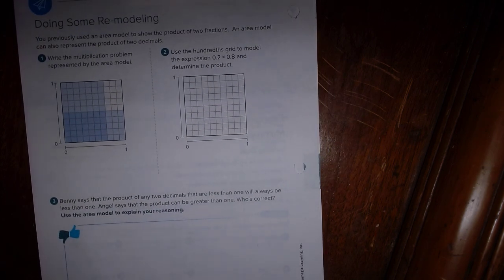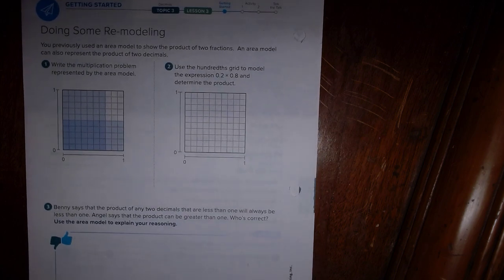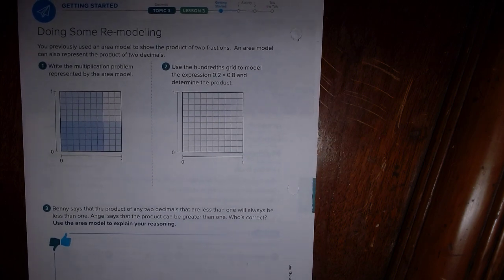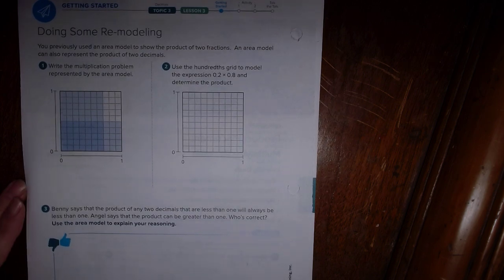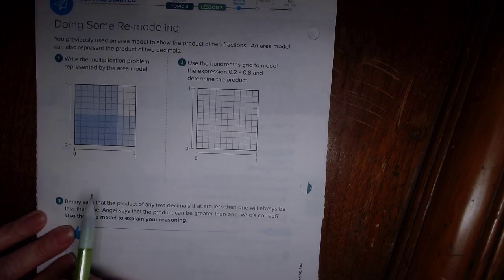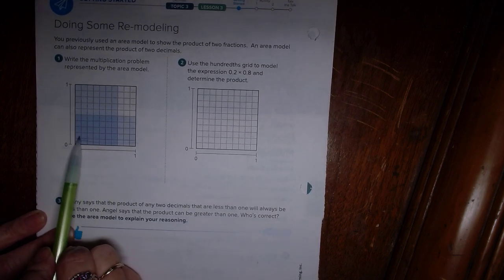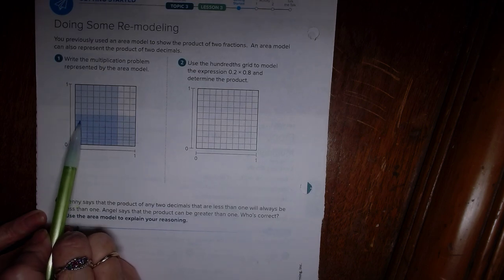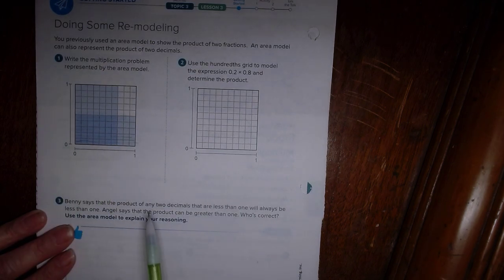You previously used an area model to show the product of 2 fractions. An area model can also represent the product of 2 decimals. Write the multiplication problem represented by the area model. And I know a lot of you have already worked on this in Mathia. So when we look at this, we are going to look here at how many rows across we have. So there's 1, 2, 3, 4, 5 rows shaded across.